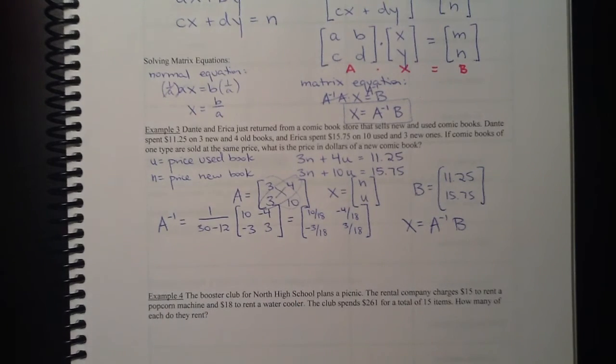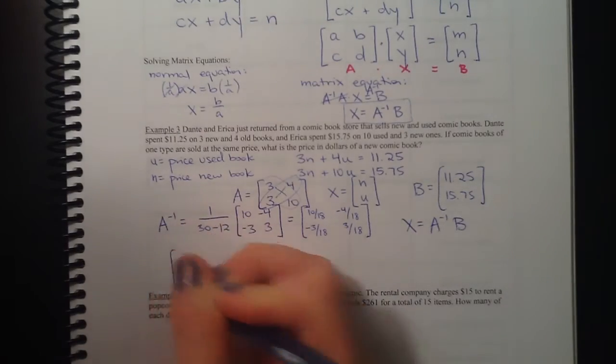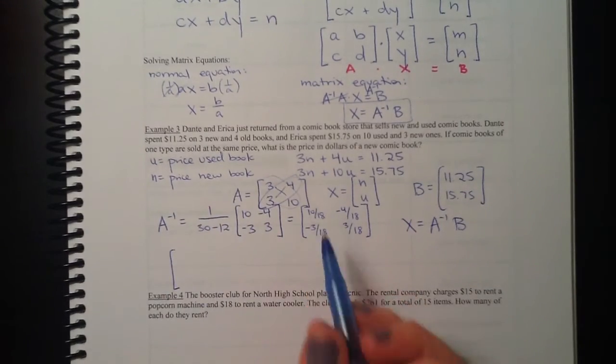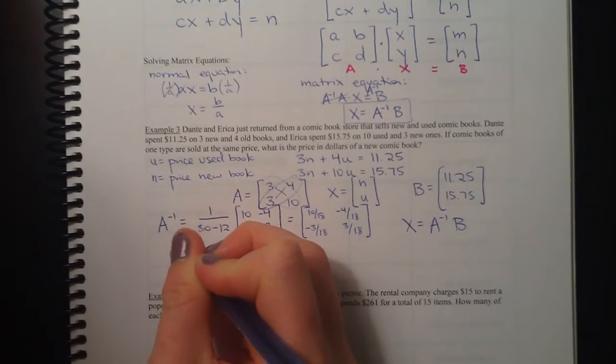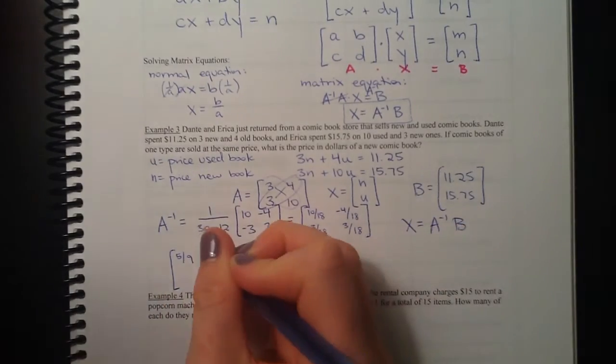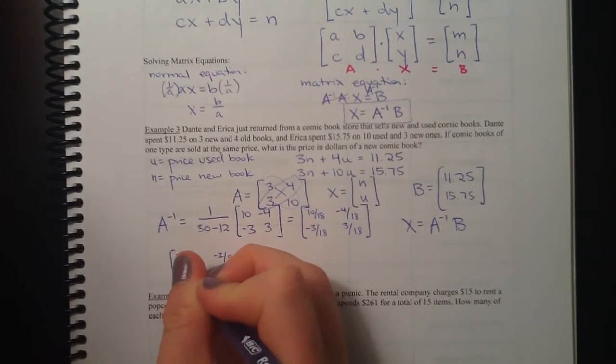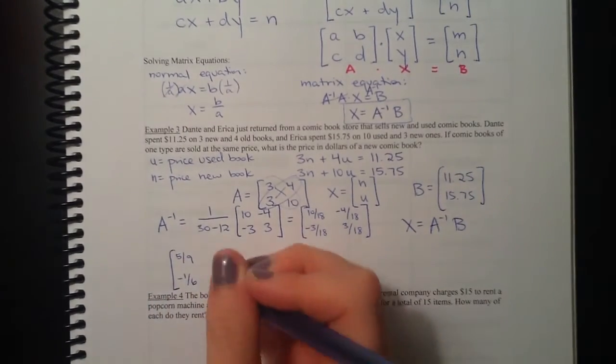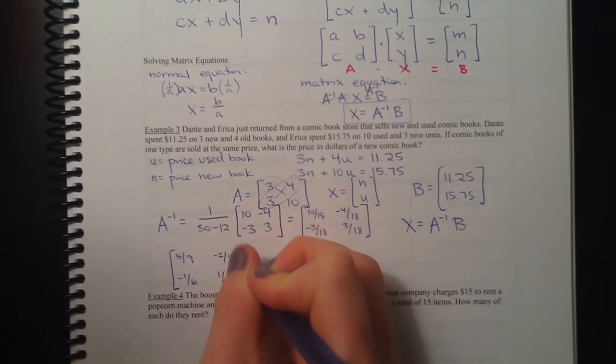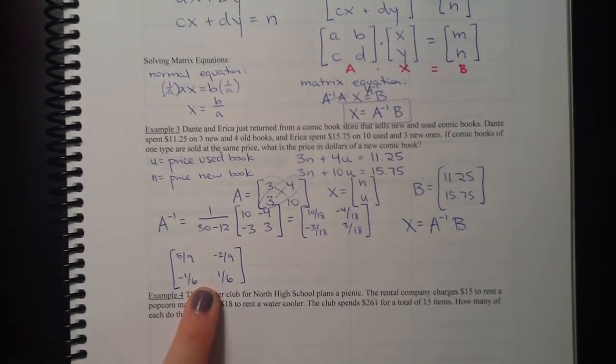So let's clean that up just a little bit. So I can just reduce these down. So like this one you can reduce by 2 and you'd get 5/9. This one you can reduce by 2, -2/9. This one reduces by 3 to get -1/6. And this one also reduces by 3 to get +1/6. So we are multiplying, this is A inverse, so we want A inverse times B.